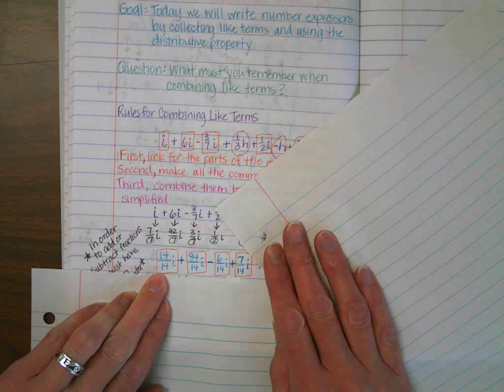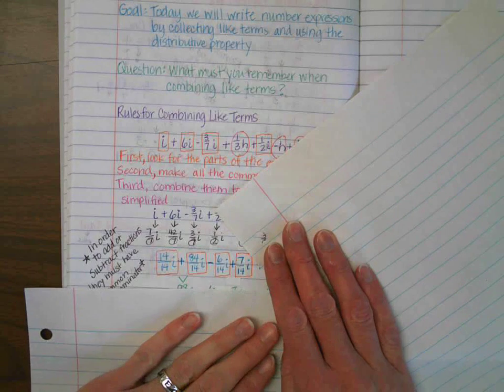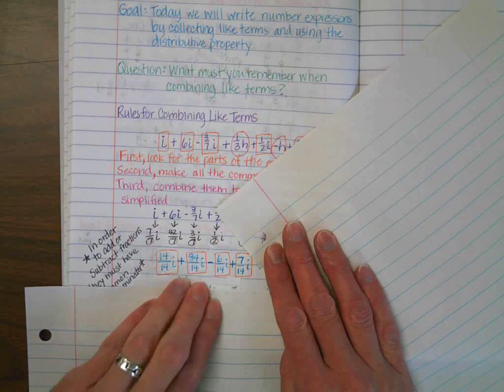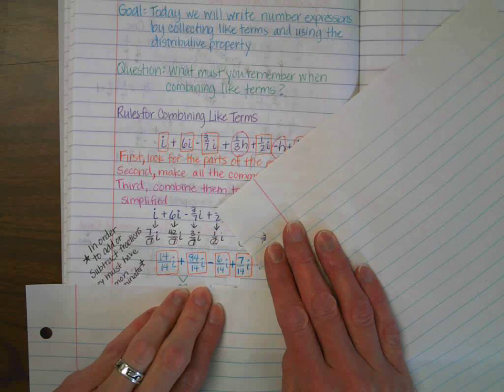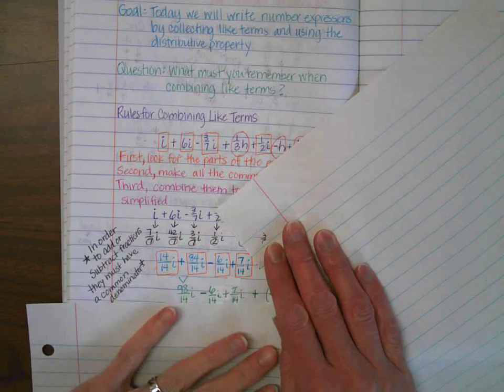So now I have them all having common denominators, and now I can combine them, because as long as you have a common denominator, you can combine them. You need to remember in order of operations, you always start on the left and keep going until you're finished.